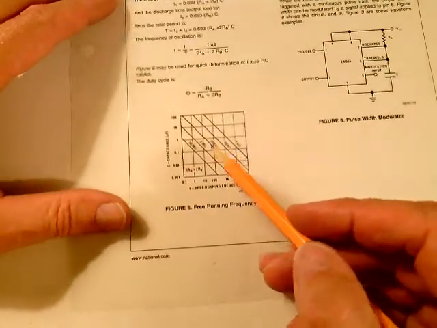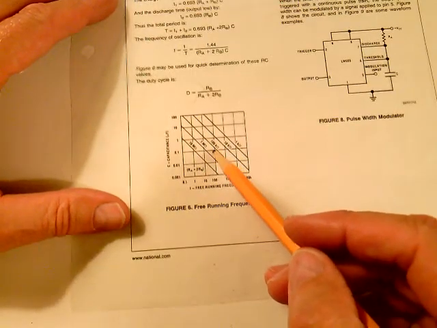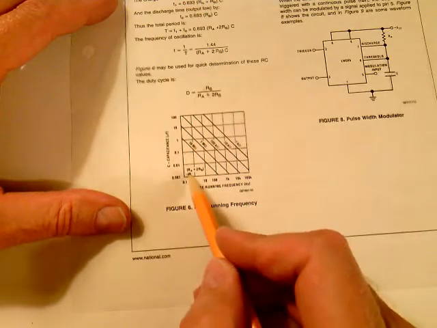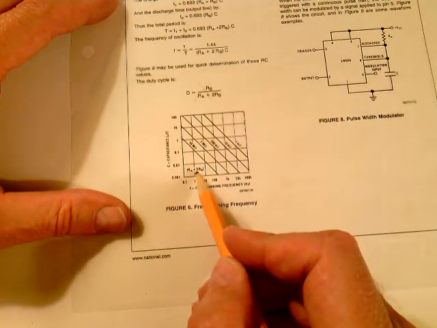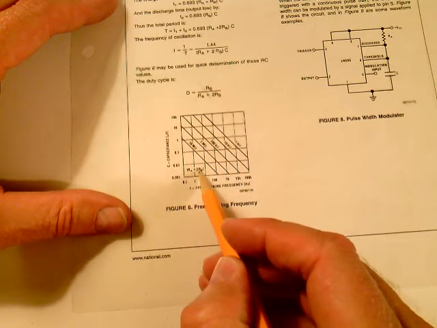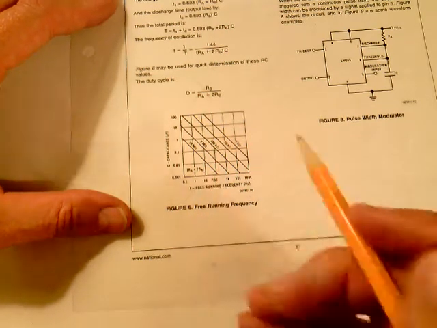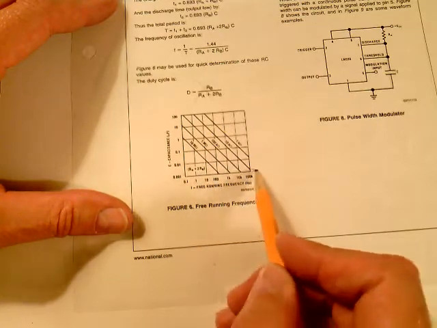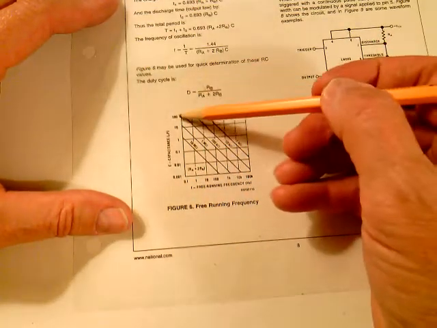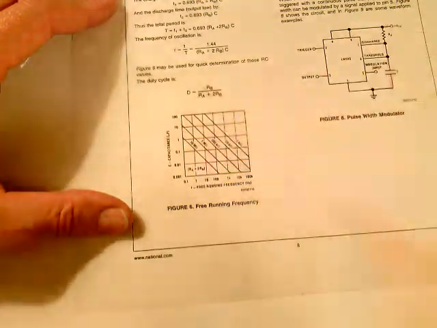Your starting point here is figure 6 in this problem. Notice that these parallel lines represent RA plus 2RB. That's hard to read right there. But these lines here represent RA plus 2RB. And this abscissa or x-axis represents the free running frequency you want, and the vertical or y-axis represents the capacitance.